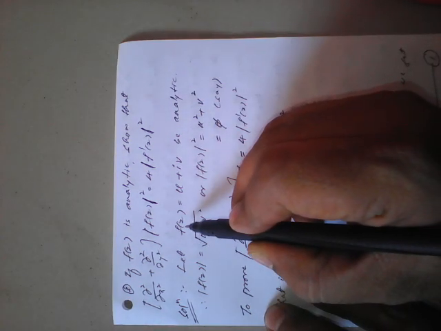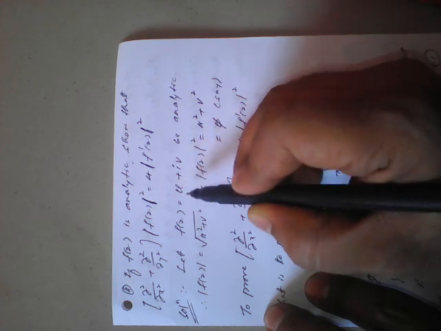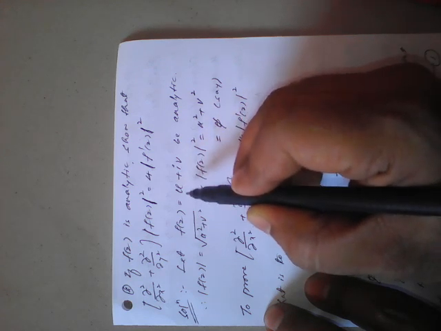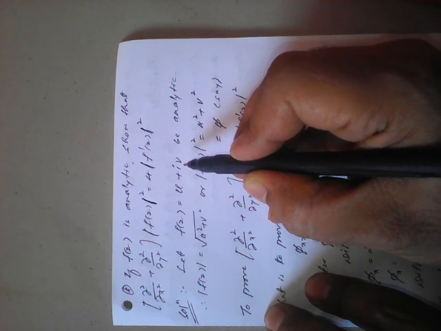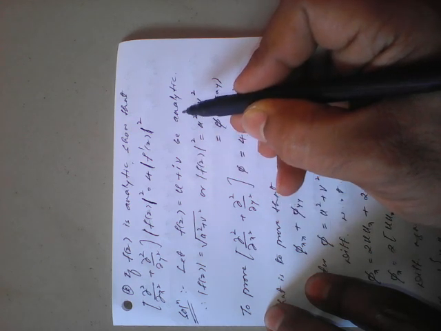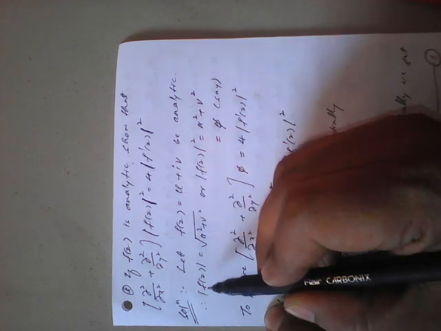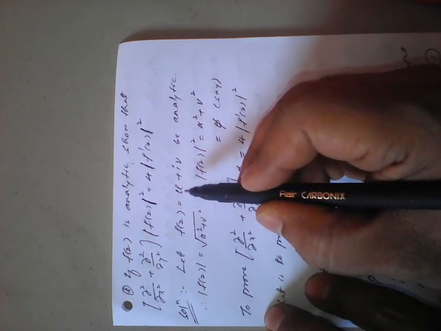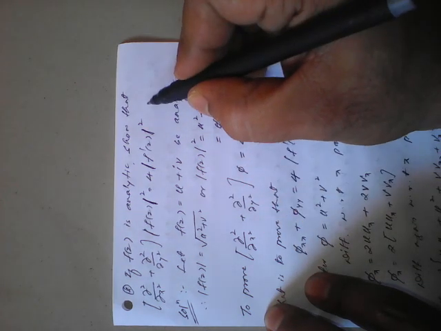Fine. Solution. We know that f of z is given by u plus iv. And you remember, u is a function of x and y, and v is also a function of x and y, so that's why we call it an analytic function. So take mod on both sides.